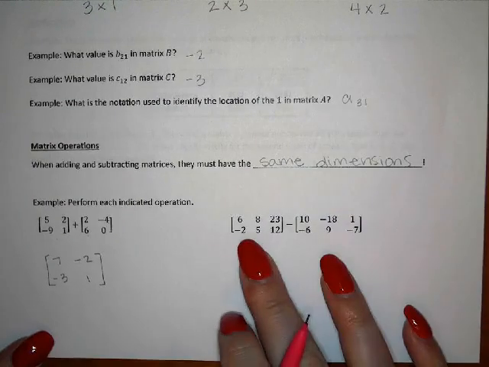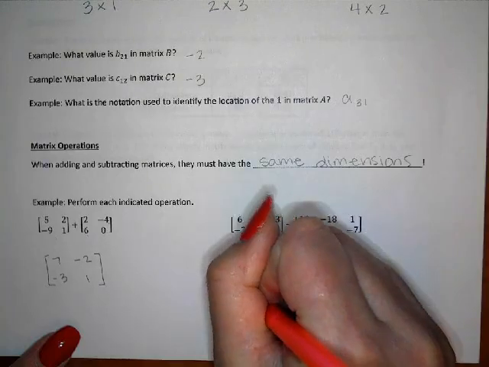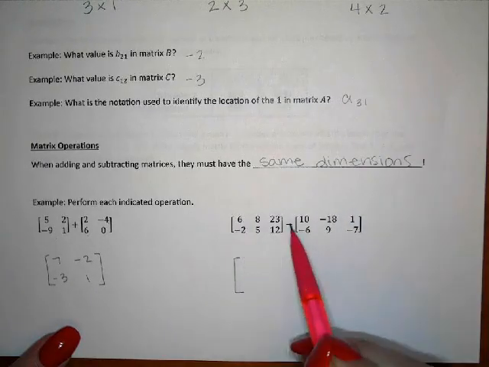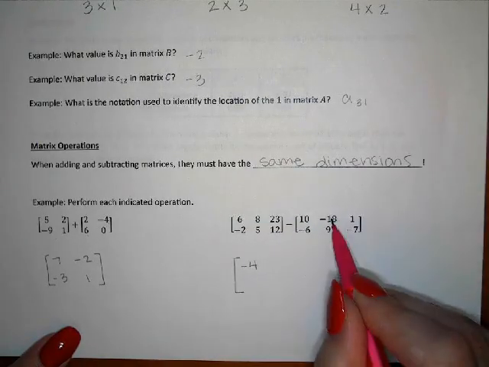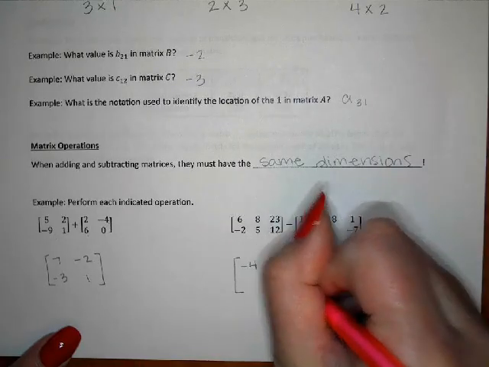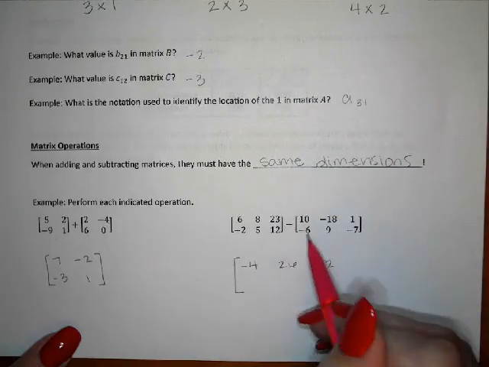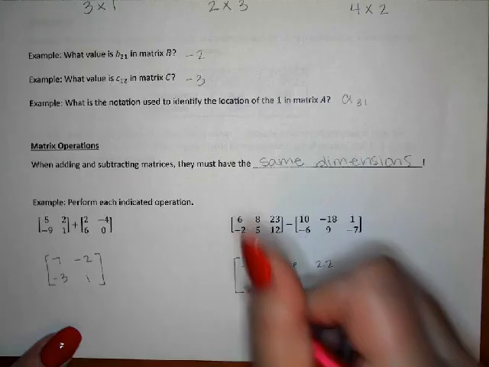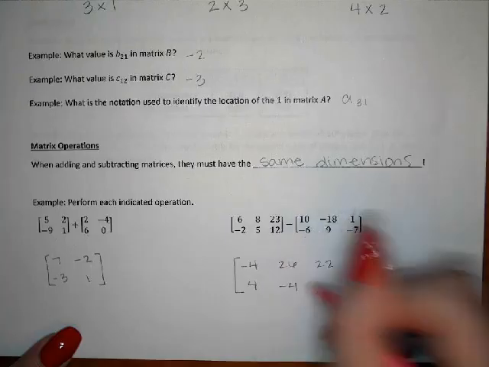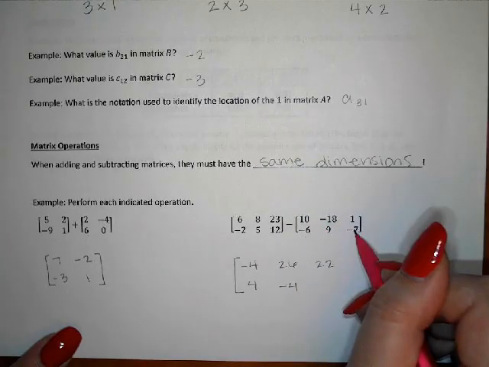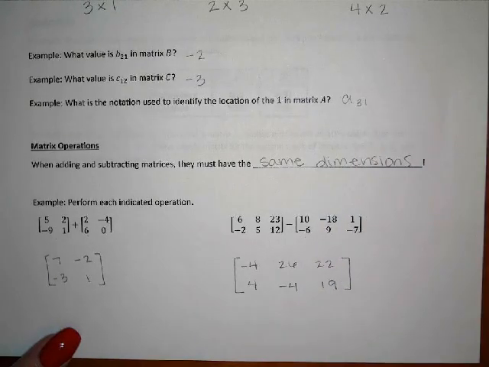Over here, I have a 2 by 3 matrix subtracting a 2 by 3 matrix, and so my resulting matrix is also going to be a 2 by 3. 6 minus 10 is -4. 8 minus -18 is 8 plus 18, so that's 26. 23 minus 1 is 22. -2 minus -6 is the same as -2 plus 6, so that's 4. 5 minus 9 is -4. 12 minus -7 is the same thing as 12 plus 7, so that's 19. And so there's our resulting matrix.